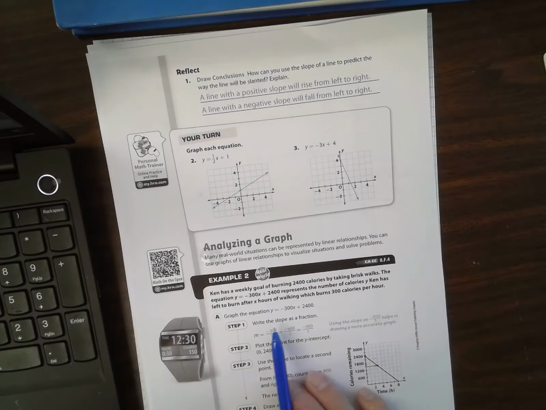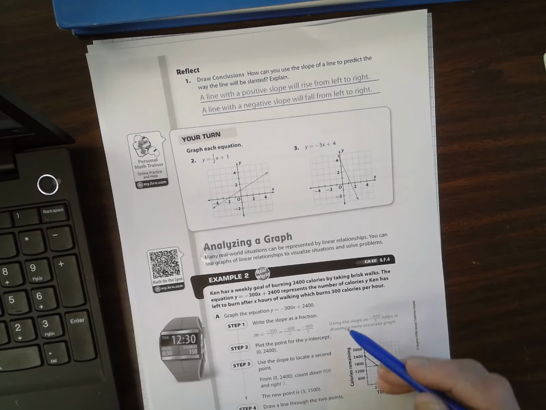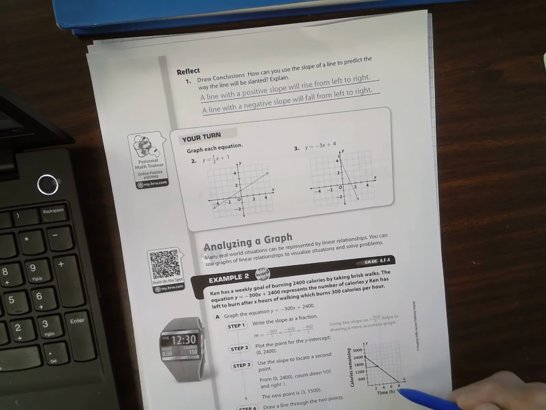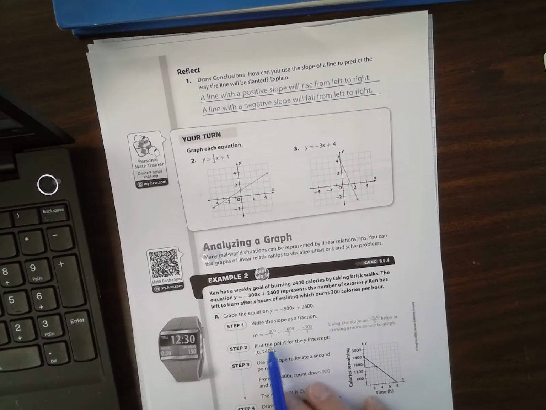Let me go ahead and read this to you. I didn't really read it to you. Graph the equation y equals negative 300x plus 2,400. So write the slope as a fraction. Negative 300 over 1 equals negative 600 over 2, negative 900 over 3.